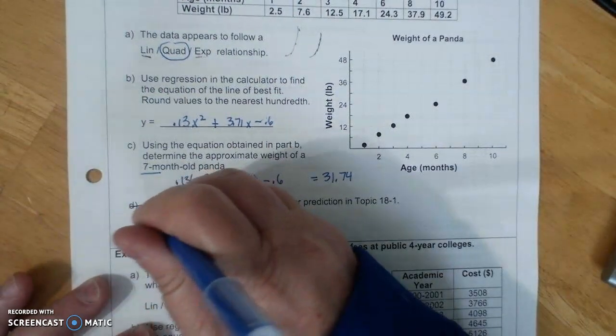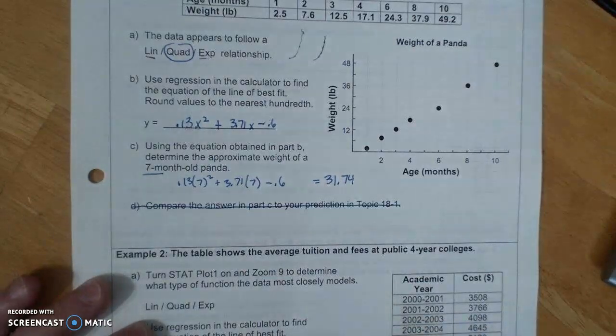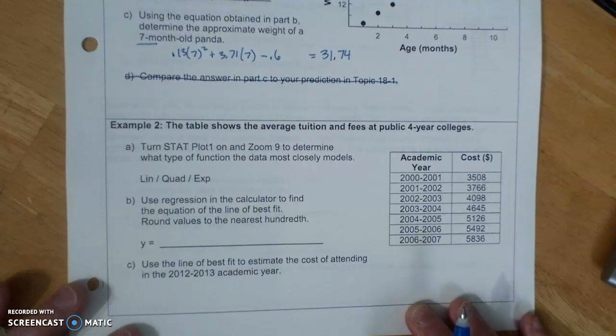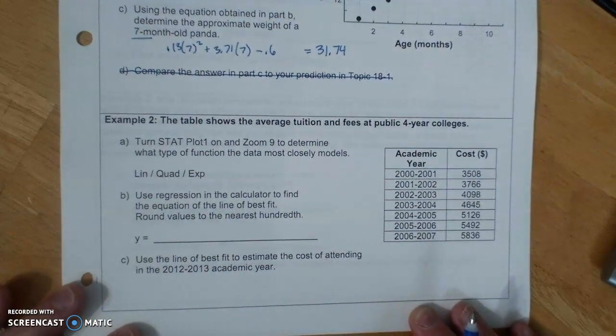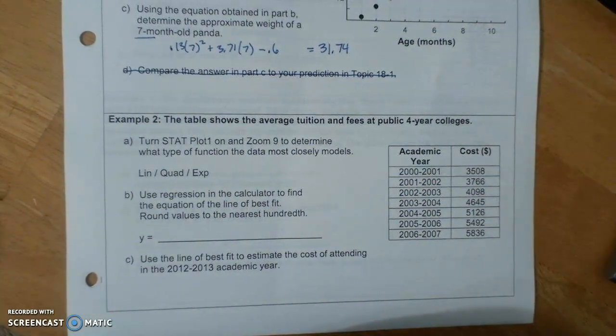And this is from a different, when the notes were in a different order. Okay, example 2. The table shows the average tuition. Actually, I'm going to stop the video there and do example 2 on another video.